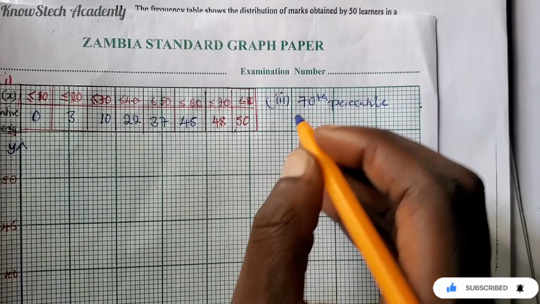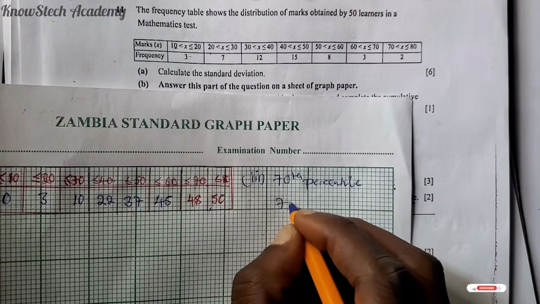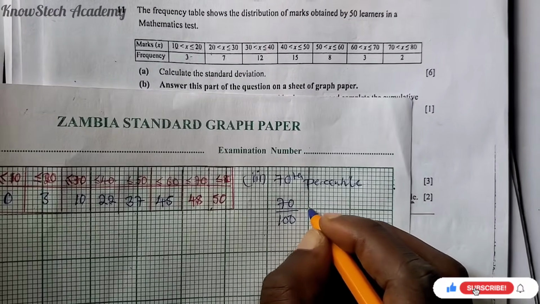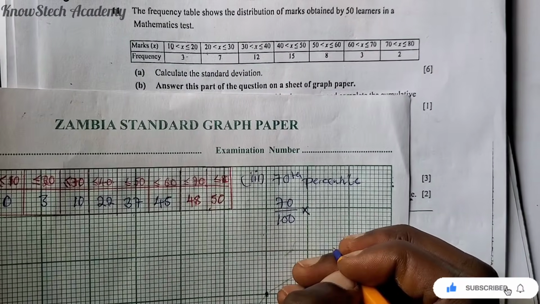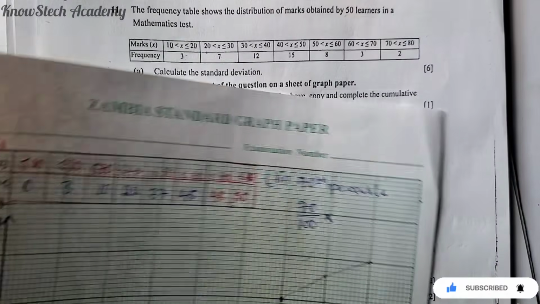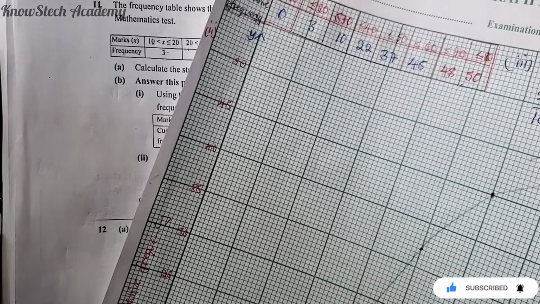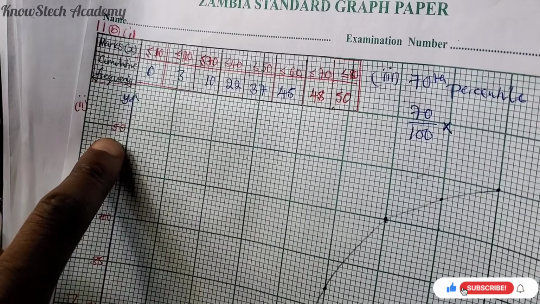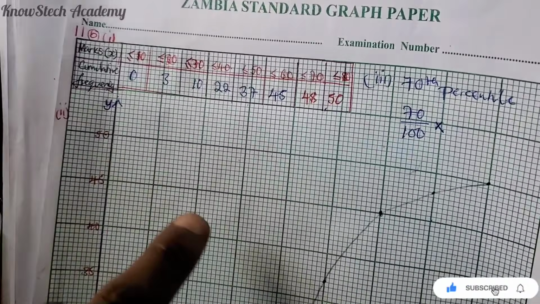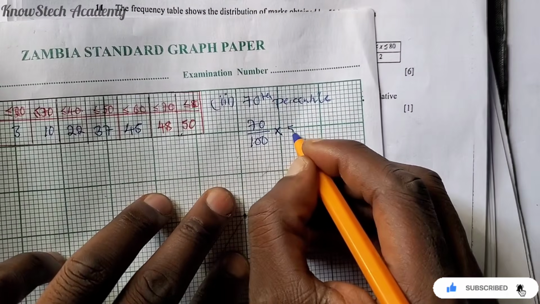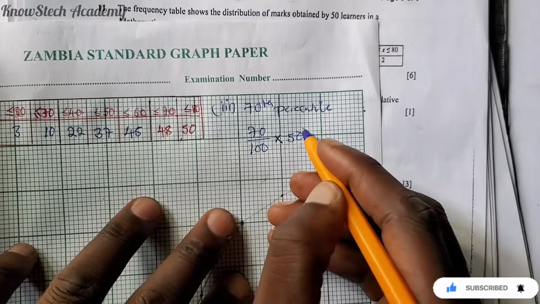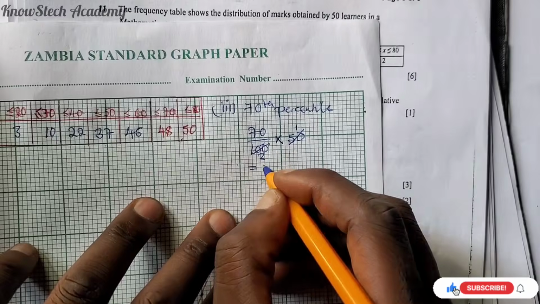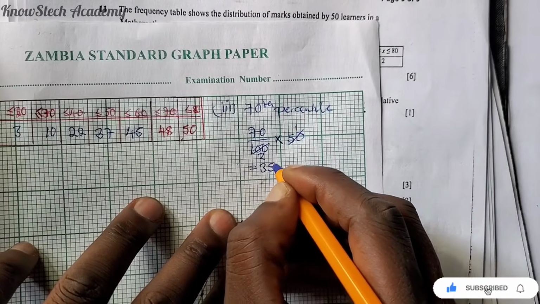So what you do, you calculate 70%, which is a percentage out of 100, so it will be 70 over 100 multiplied by the total frequency, which is 50. Or you can go here, total cumulative frequency. It is 50. So we're going to write here 50. Solving this, 50 here 1, 50 here 2, 2 into 70 is 35. This is not the answer, no.